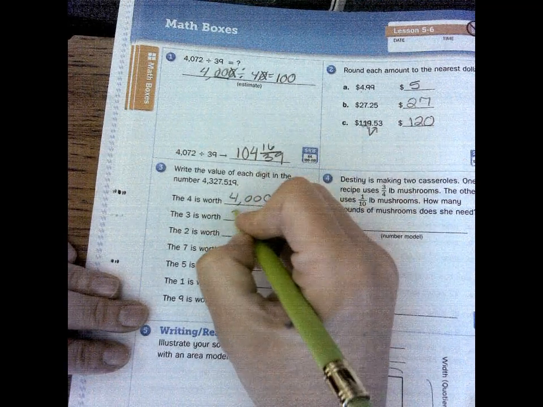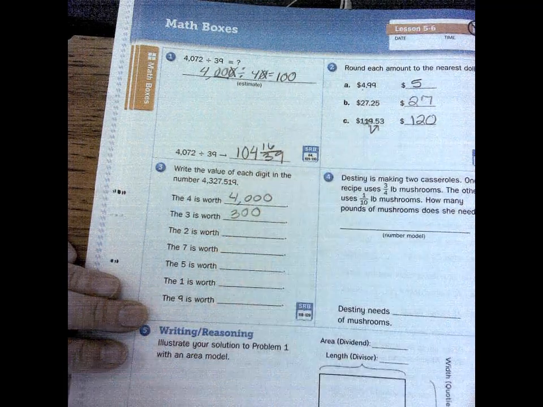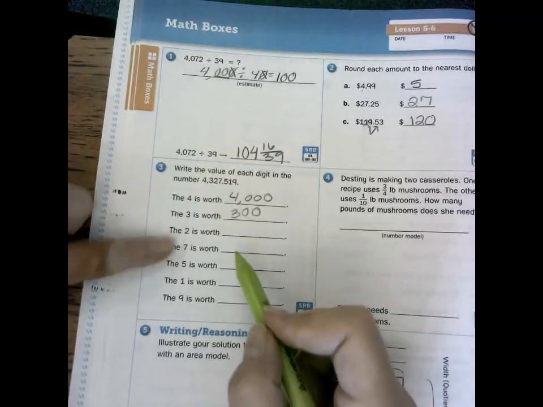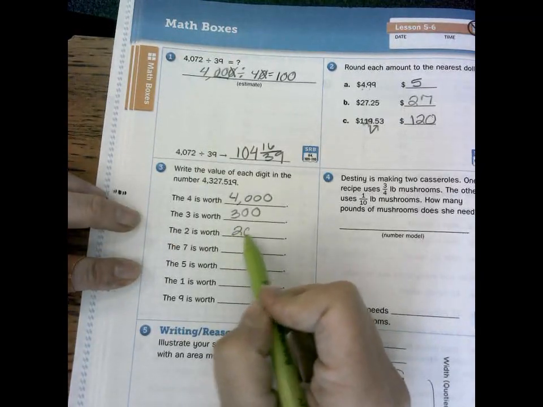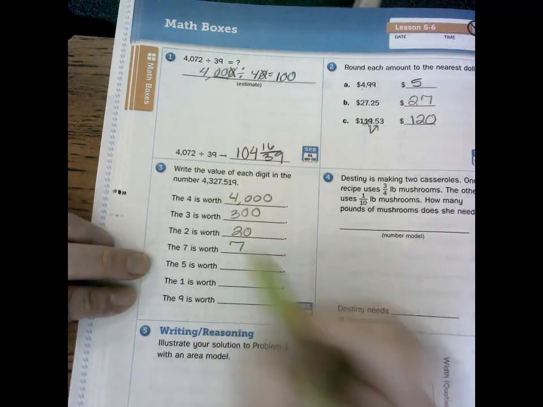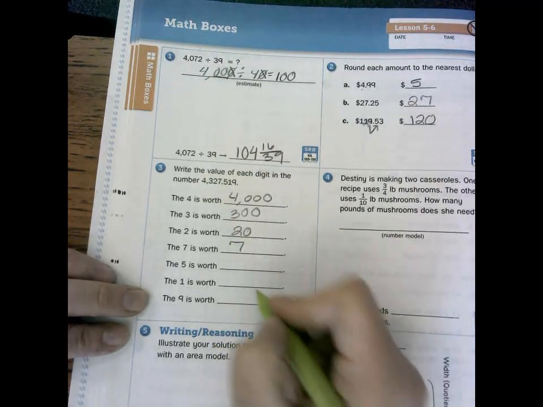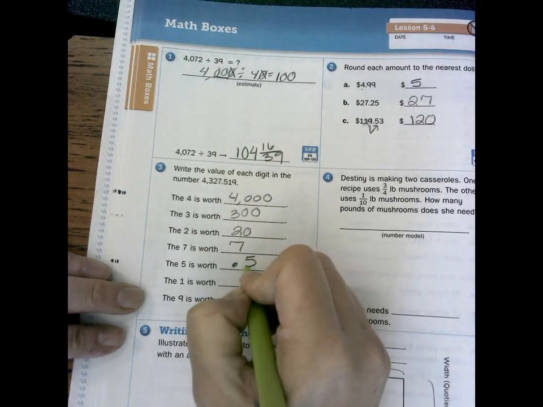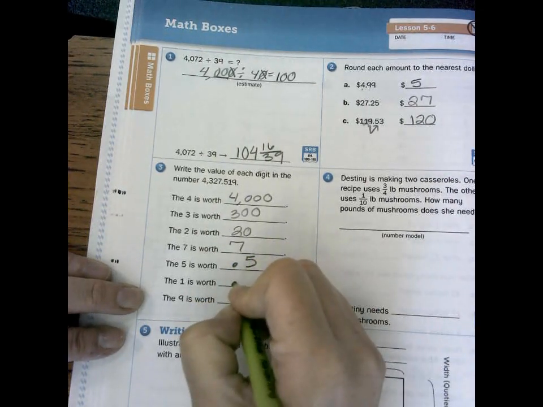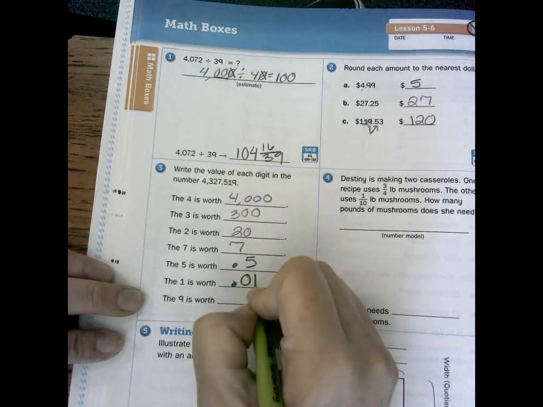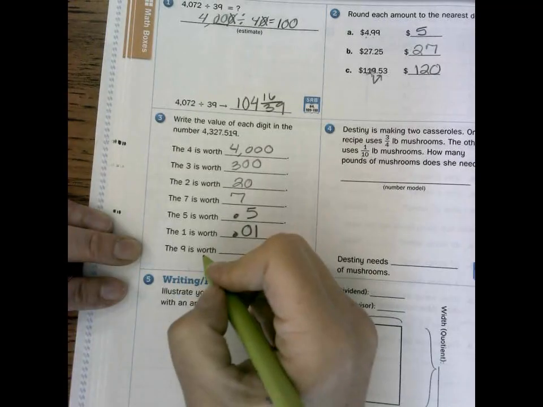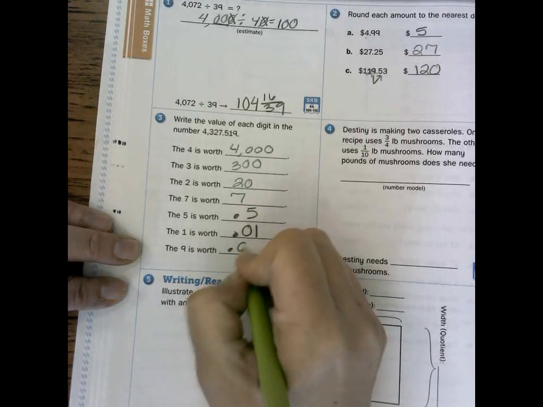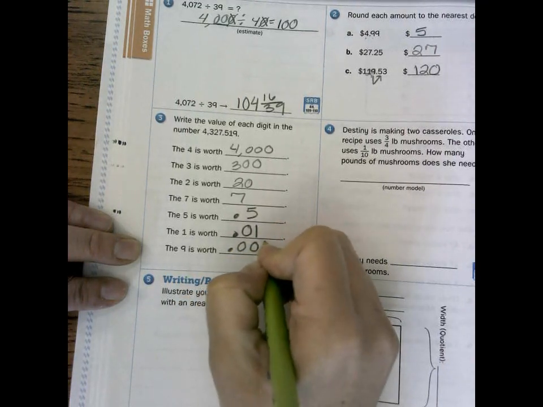The 3 is in the hundreds place, 300. 2 in the tens place, 20. 7 in the ones place, just worth 7. Now 5 in the tenths place would be decimal 0.5. 1 in the hundredths place, decimal 0.01. And then the thousandths place, decimal 0.009.